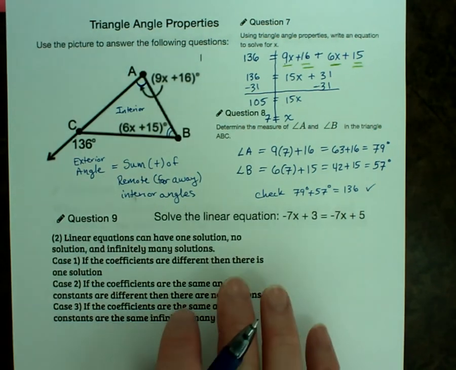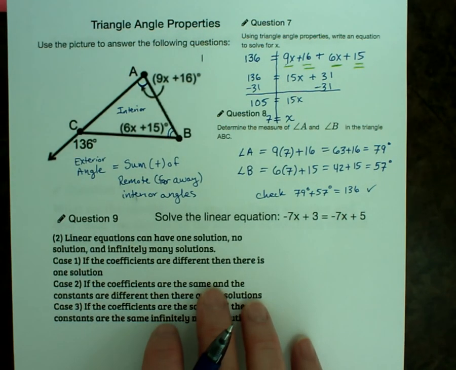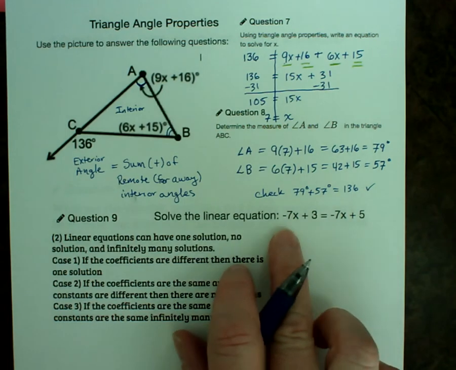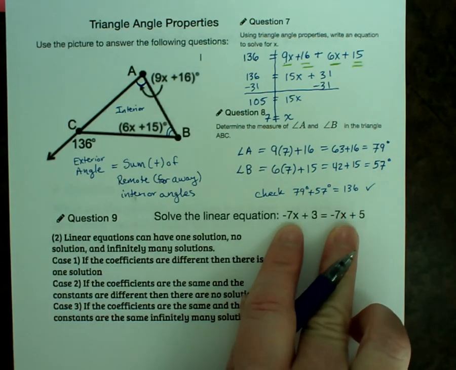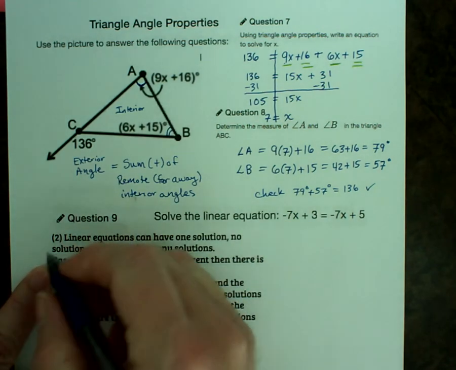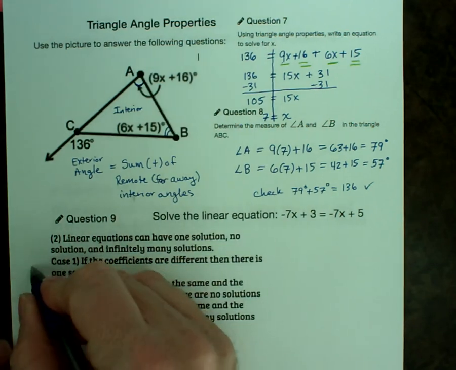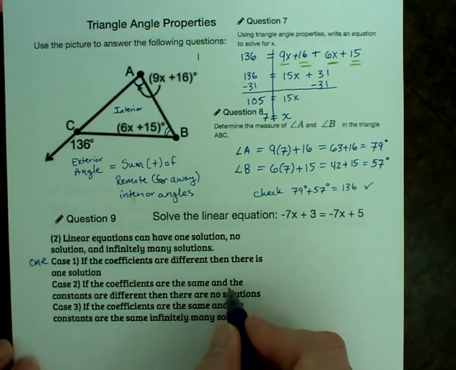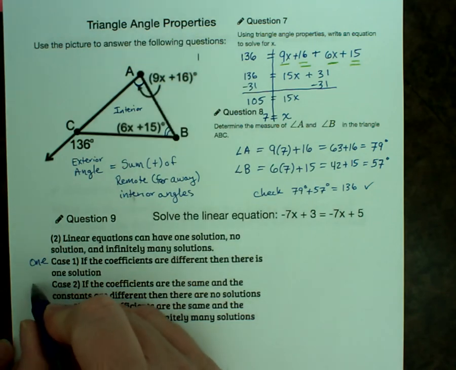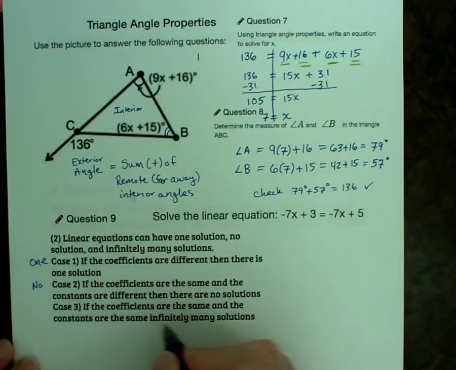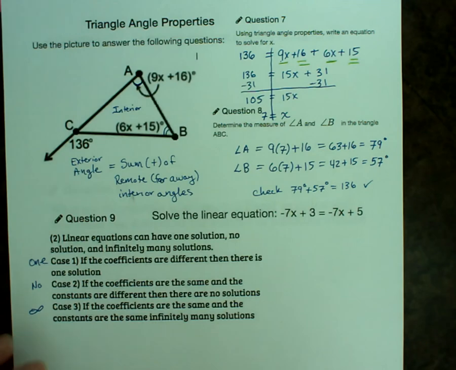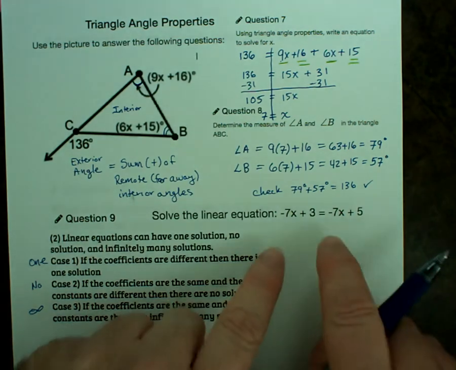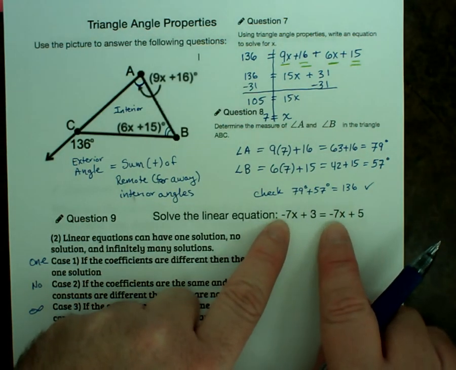Question 9 was probably the easiest question on the test. Solve the linear equation. You just have to look. So we're looking under case 1: coefficients are different, that's one solution. Case 2: coefficients are the same, constants are different, that's no solution. If both are the same, we have infinite solutions. So we look here that, starting off, both coefficients are -7.